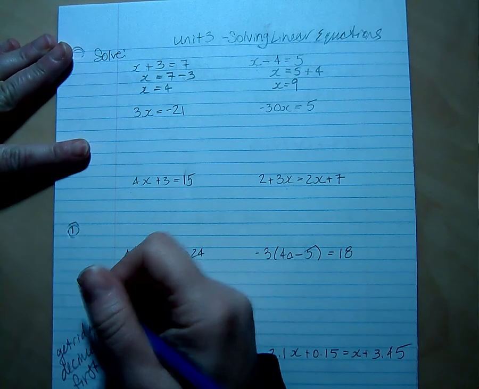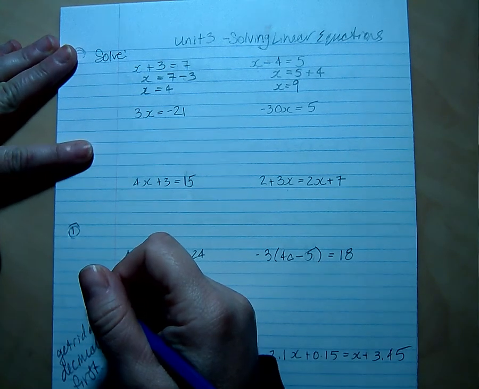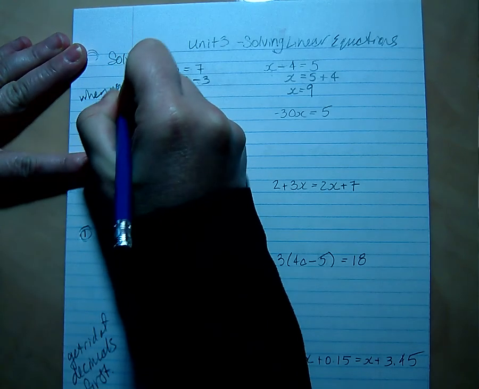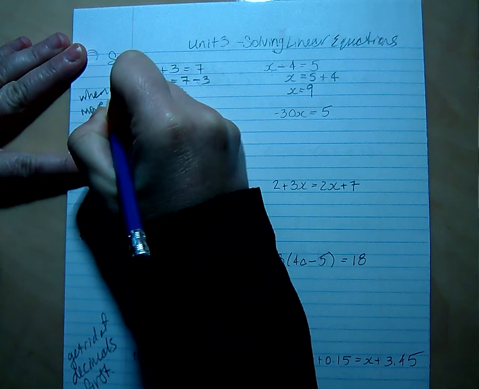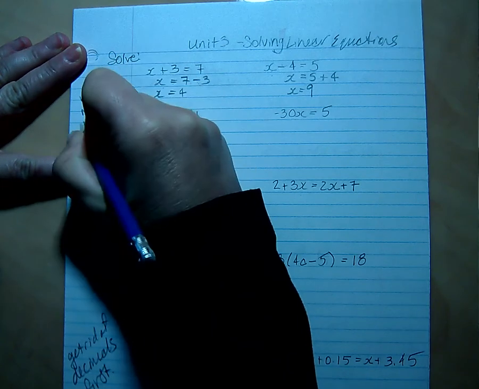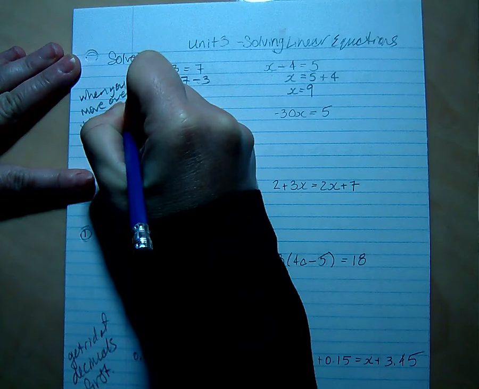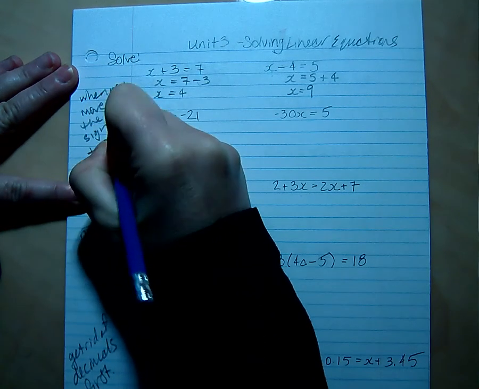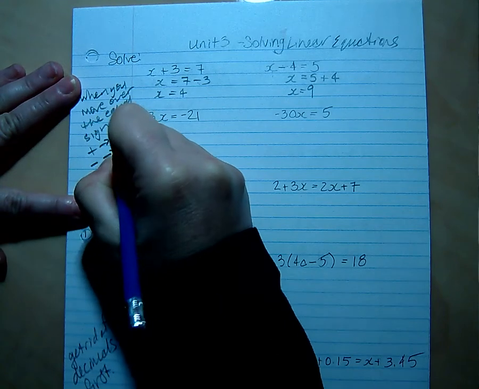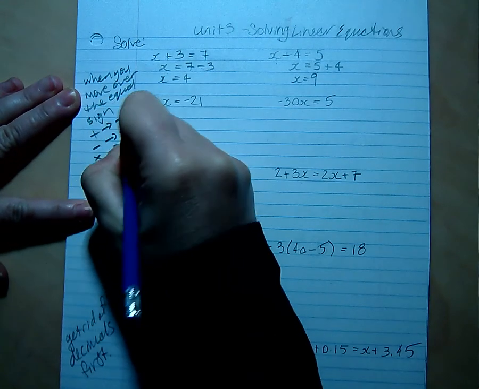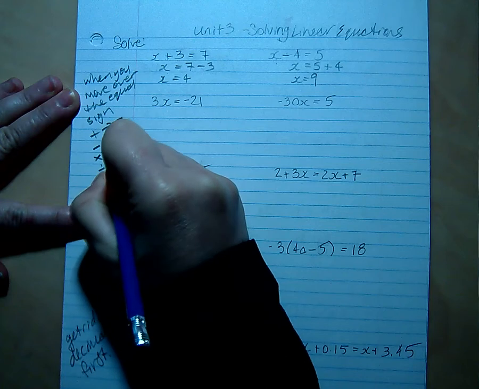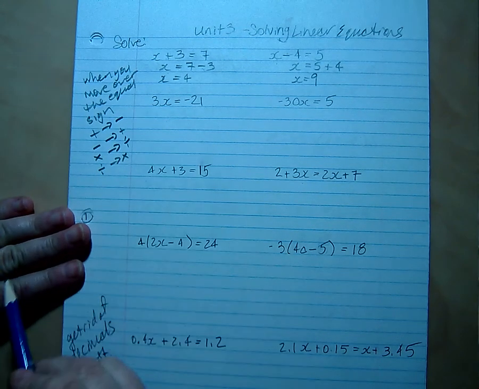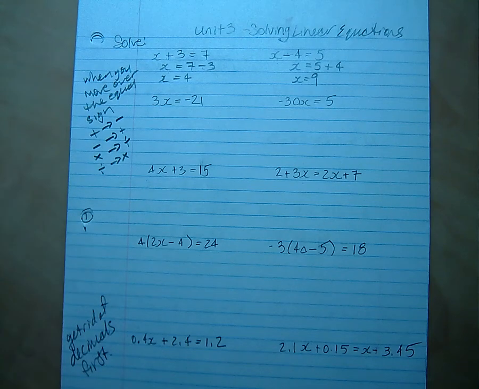If it helps you to write stuff down, then write it down, like in English. When you move over the equal sign, plus becomes minus, minus becomes plus, multiplying becomes divide, and divide becomes multiplying. This is called taking notes, guys. Learn to do it. You need to know how to do it.